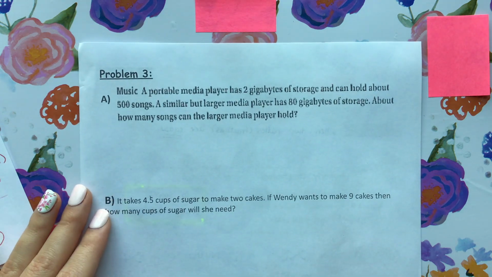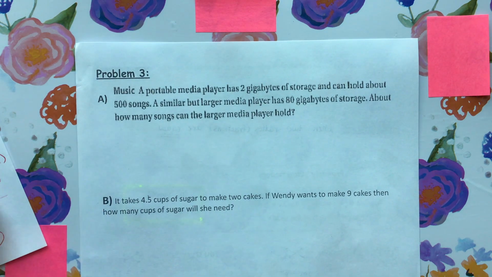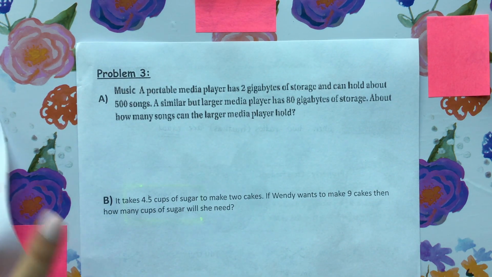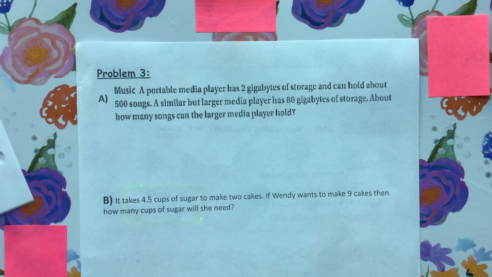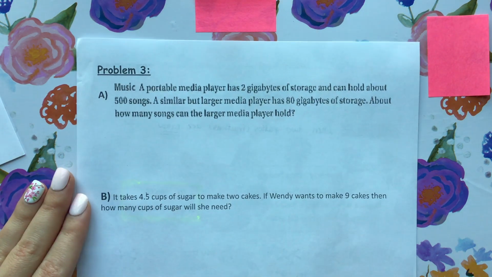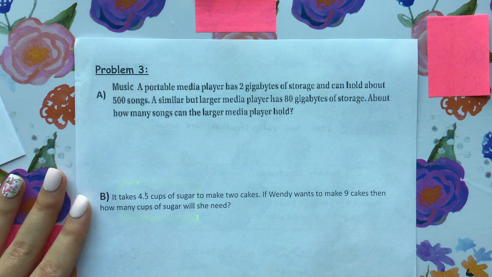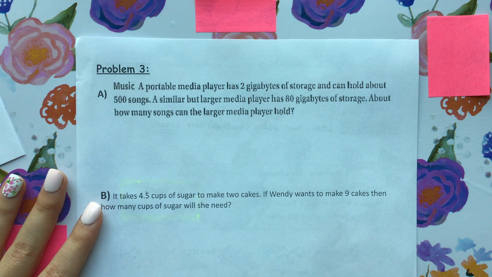Okay, now we have a couple word problems that I want to go through with you guys. We're going to set up proportions and then solve them just like any other problem. It says a portable media player has 2 gigabytes of storage and can hold about 500 songs. A similar but larger media player has 80 gigabytes of storage. About how many songs can the larger media player hold?